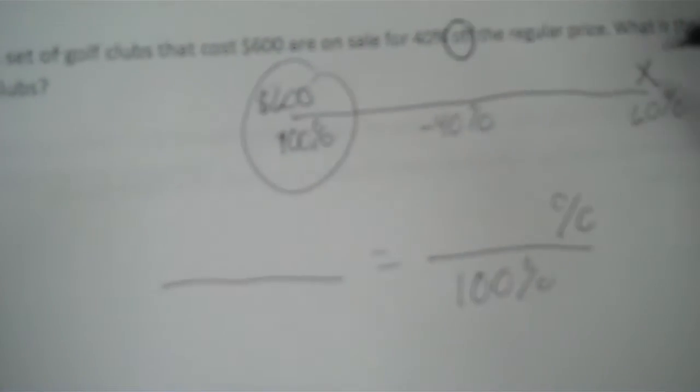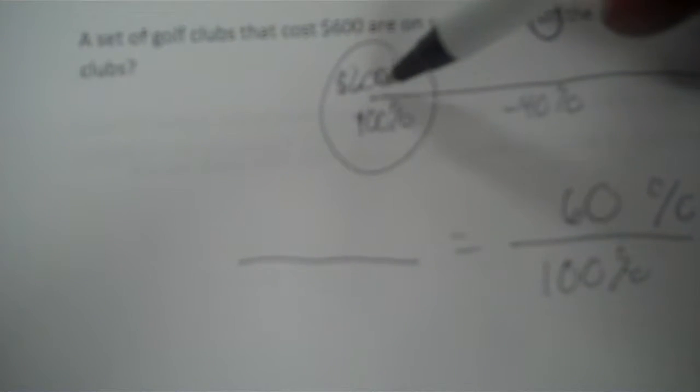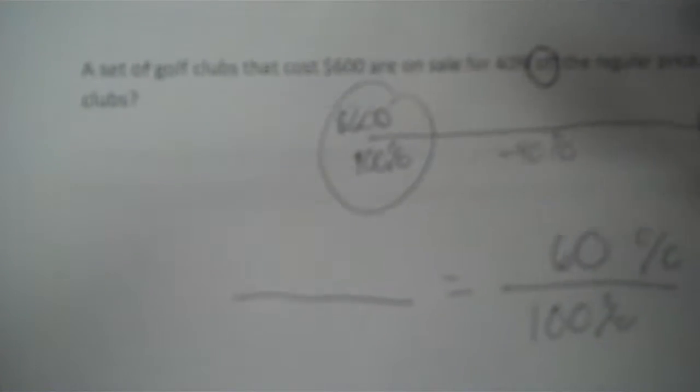So what I then do is put an X there, and here's how I need to set up my ratio. I got 100% already, 60% goes here, and then the $600 needs to match up with the 100%. So if I have 100 on the bottom, $600 needs to go on the bottom, and X right here. So I take 600 times 60 and divide that by 100, 360.